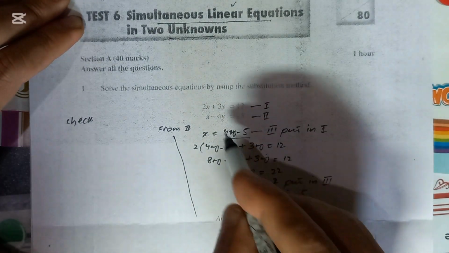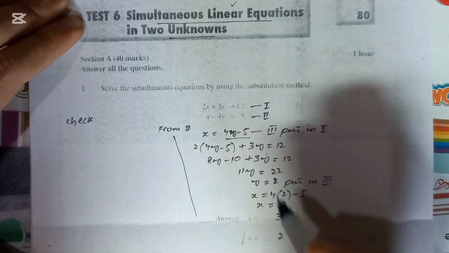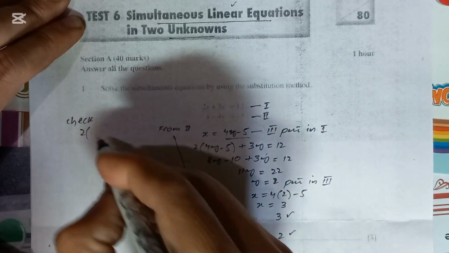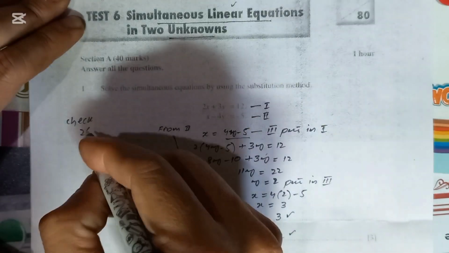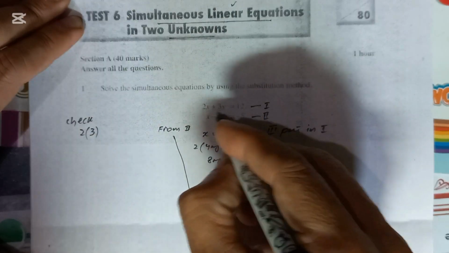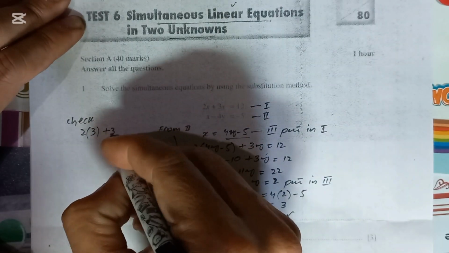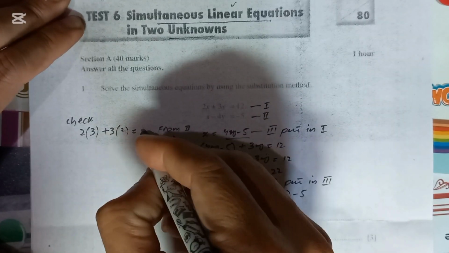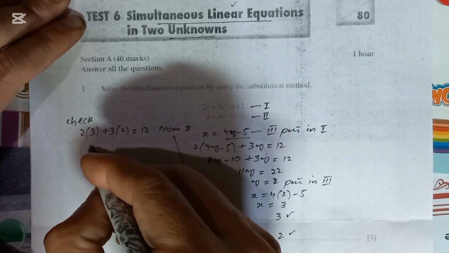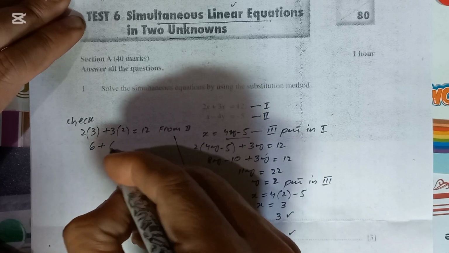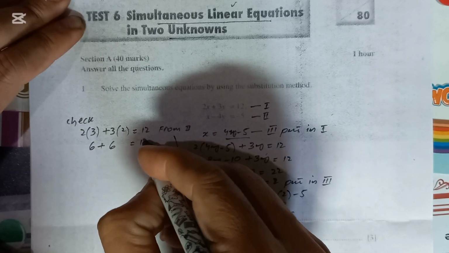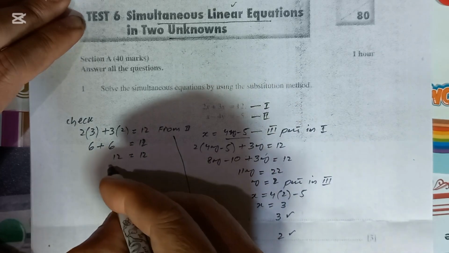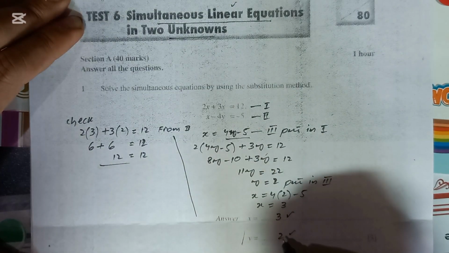So 3 will be placed in place of the x, and 2 will be placed in the place of the y. So 2 into x is 3 plus 3 into y, that is 2, should be equal to 12. So 2 3s are 6 plus 3 2s are 6 is equal to 12. So 12 is equal to 12. So that is a sign we are right. It means our answers are okay.